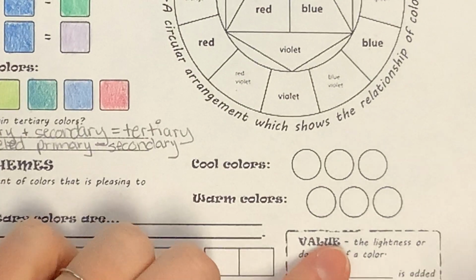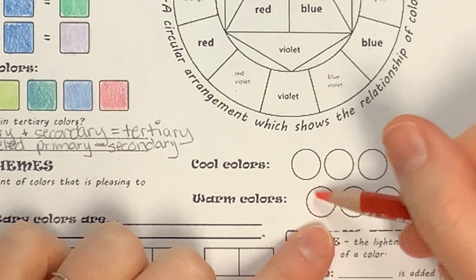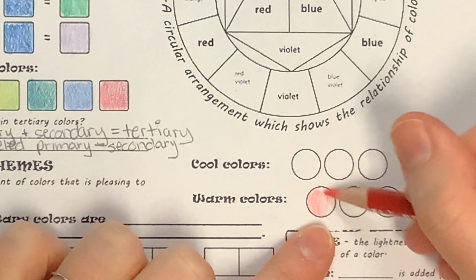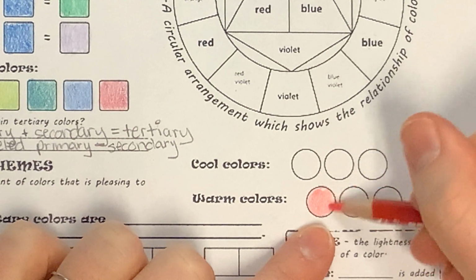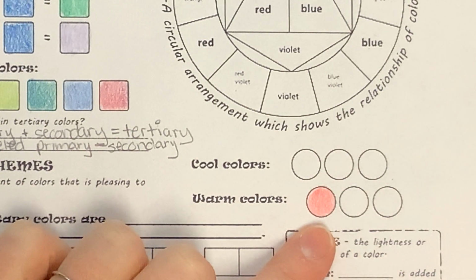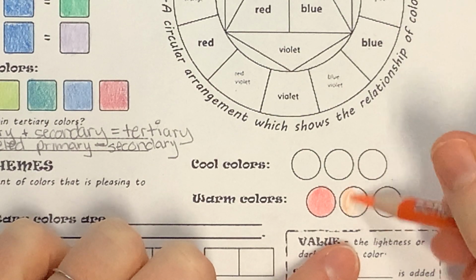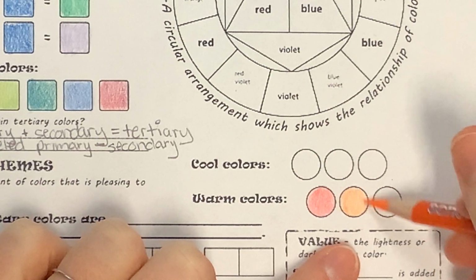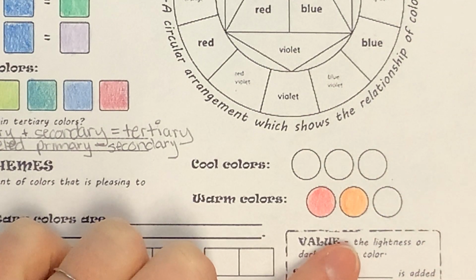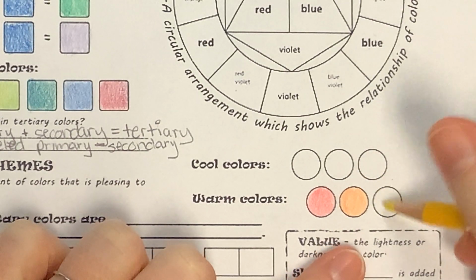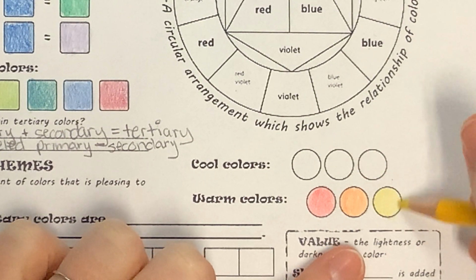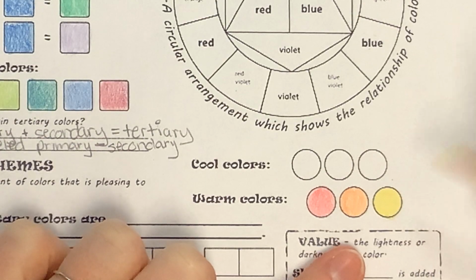So I realize I'm kind of doing them backwards here, but I'm going to start with red first. Then we move to orange. And yellow. Okay.